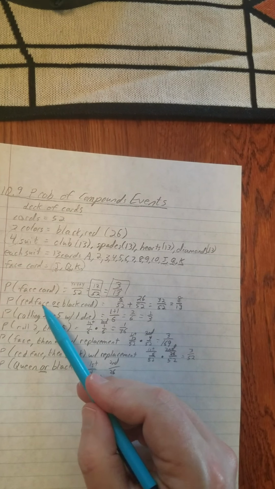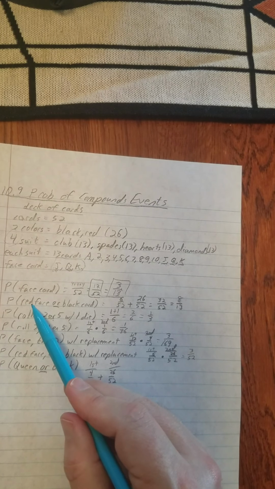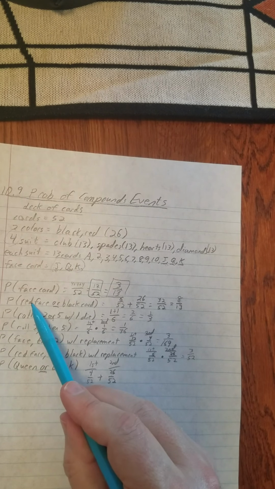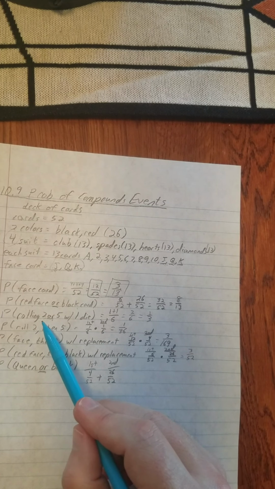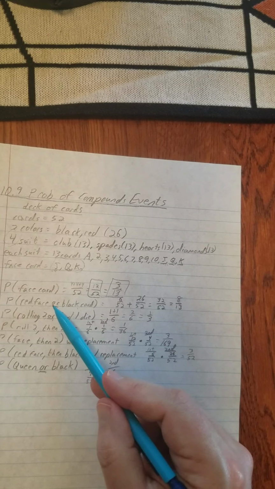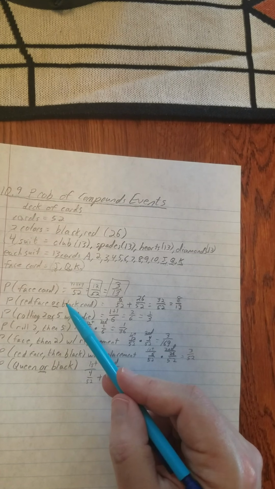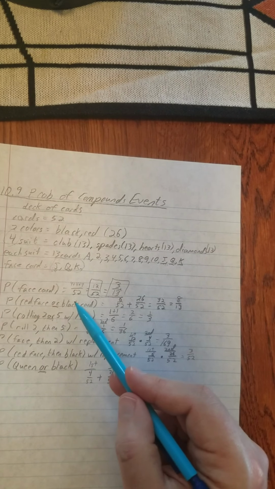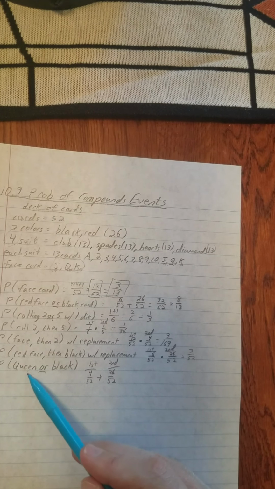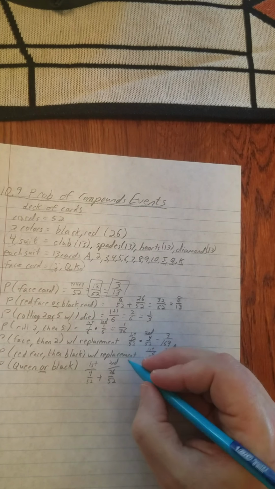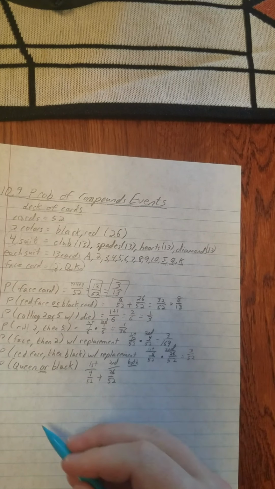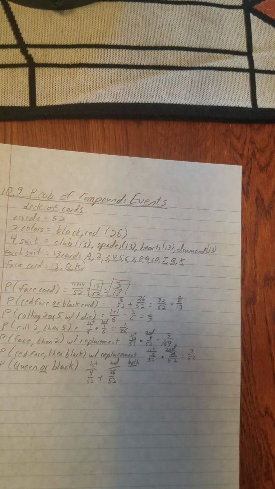Now, if we look at the other problems we've done, there's no other or problems. We've done a few or problems. There's no way it could be both red and black, or you can't roll a 2 and a 5 on the same die. So in these 2 examples, there can't be any overlapping, any repetition. But here, you could pick a black queen. So we have to actually subtract both. So we're not counting it 2 different times.